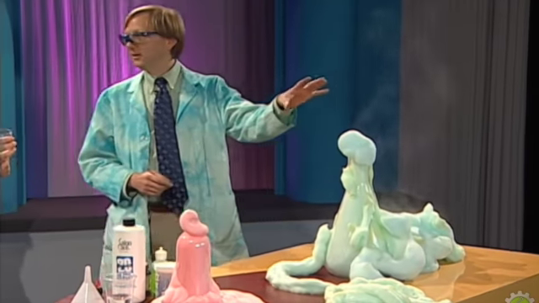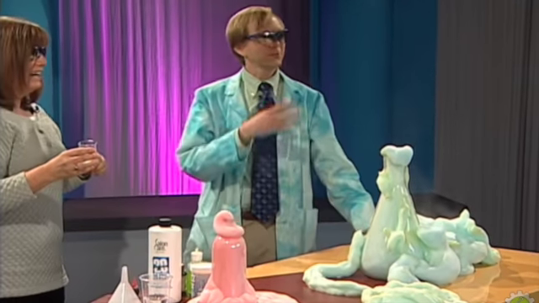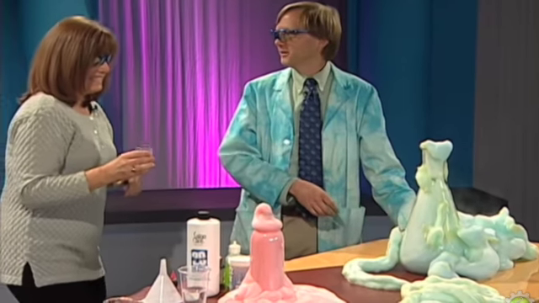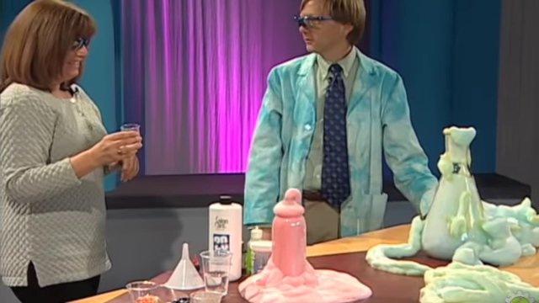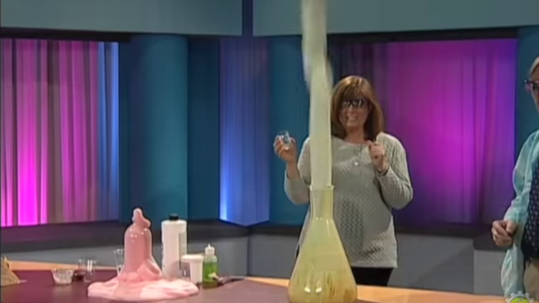And you see it's steamy? Yeah. It's an exothermic reaction, so it creates heat too. This one you can't do at home. These two you can, and we'll have the instructions on the website for that.